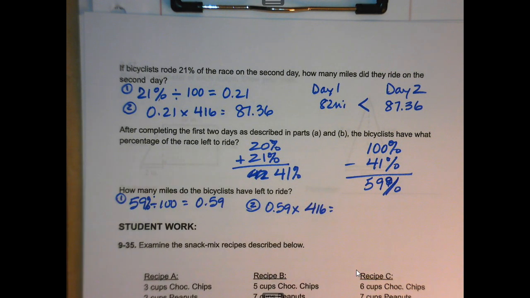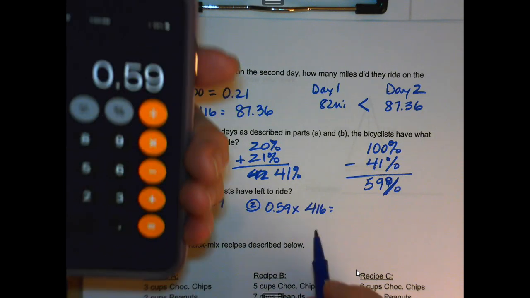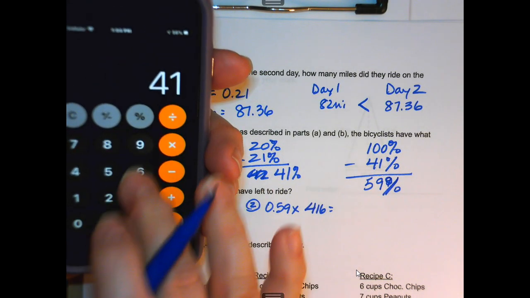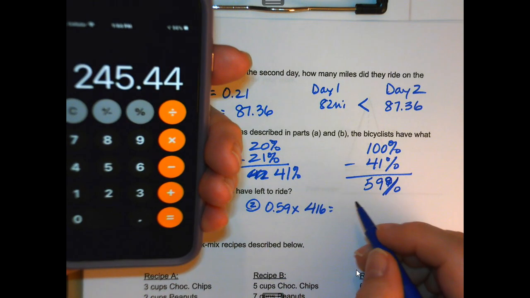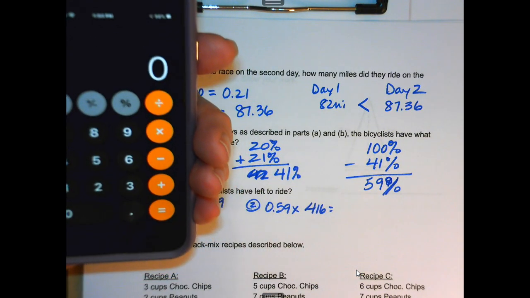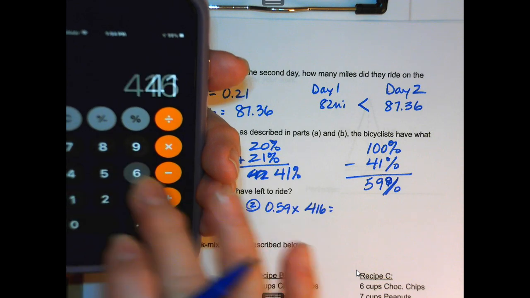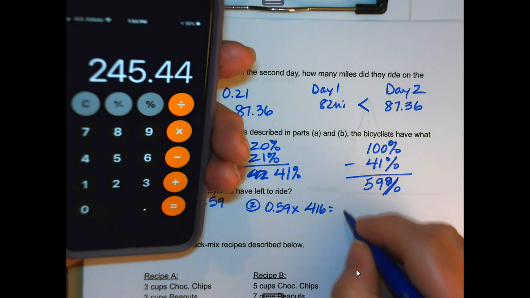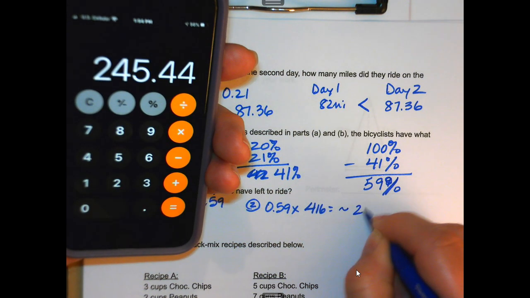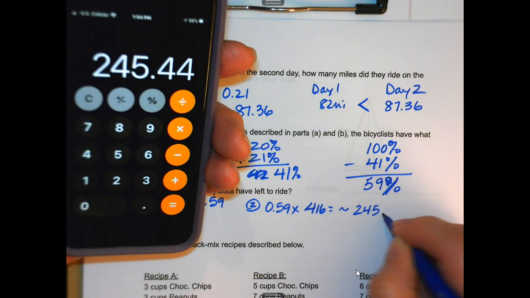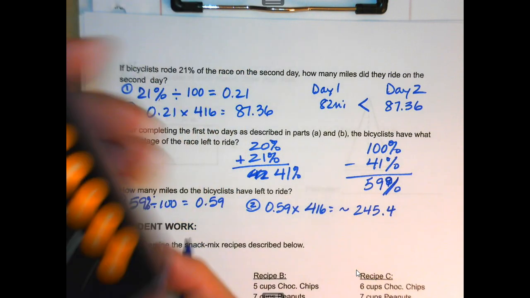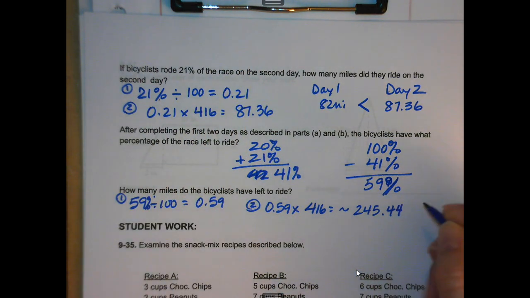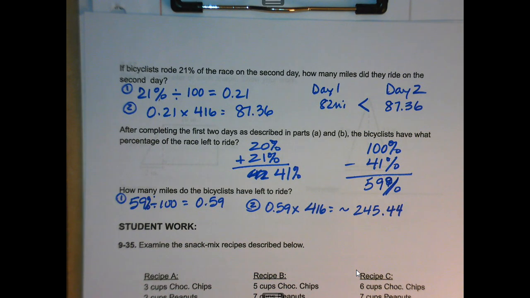Multiply this times 416, which is our answer from the first problem of this set. Let's try that one more time. 416 times, okay, so we can say about 245, almost 245 and a half miles.